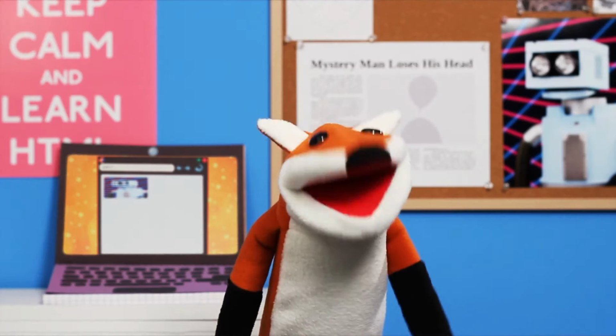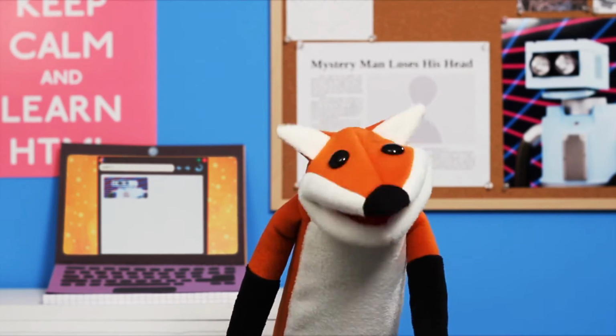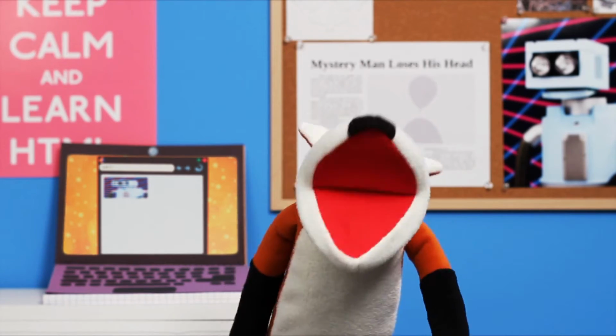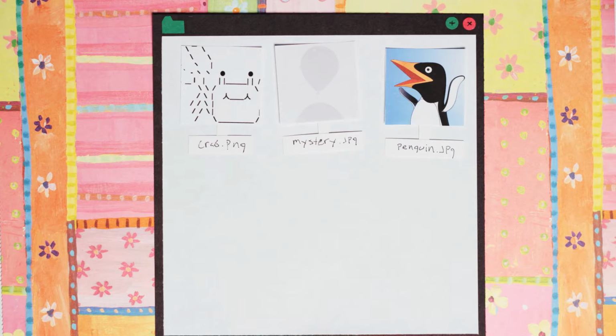This isn't the best way to resize images, though. You should scale them with an image manipulation program like GIMP before putting them on your web page. Let's try a different image that I've already resized.